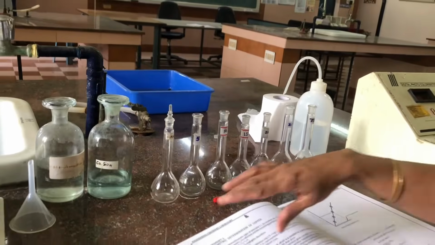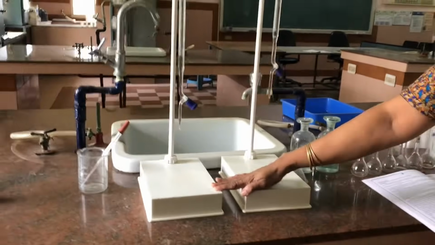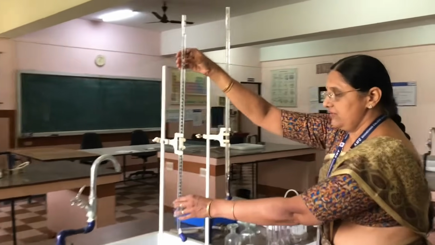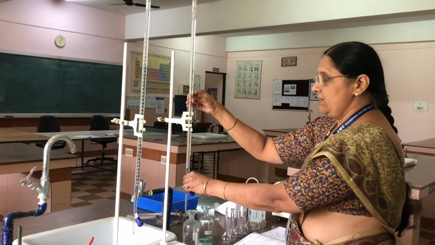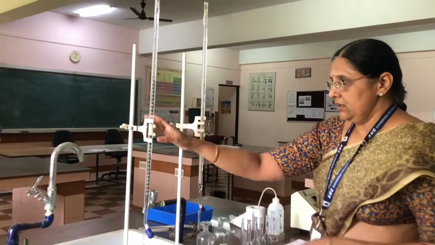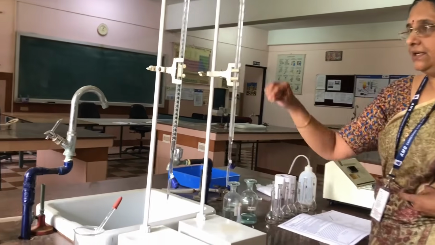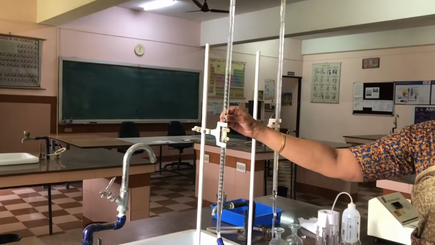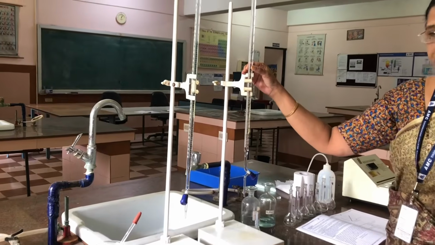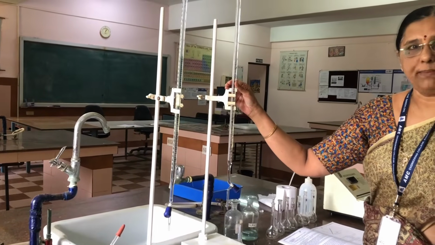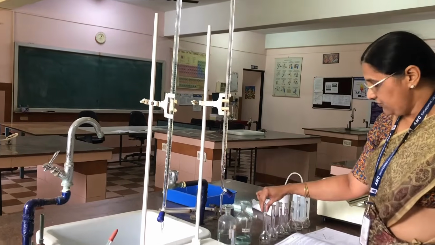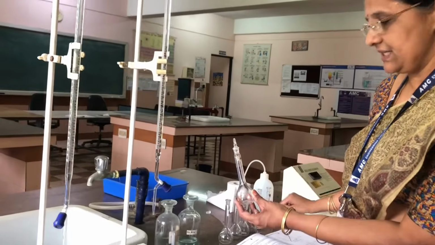To do the experiment we need 2 burettes. In one burette we have to take copper sulfate solution of 50 ml capacity. In the other burette we have to take 1:1 ammonia solution. Please understand carefully: we are taking a series of standard flasks and 2 burettes. In one burette we are taking copper sulfate solution, and in the other 1:1 ammonia, because we have to form a complex solution of cuprous ammonium sulfate.